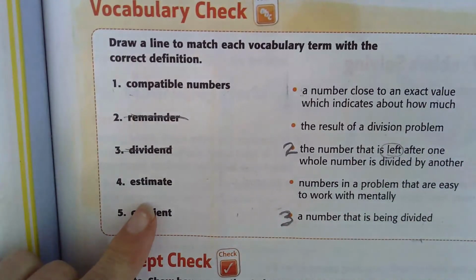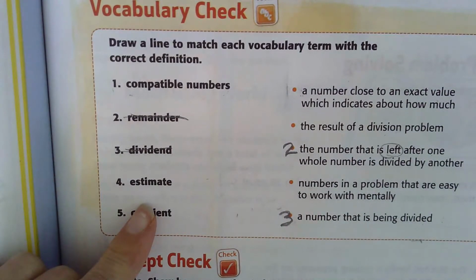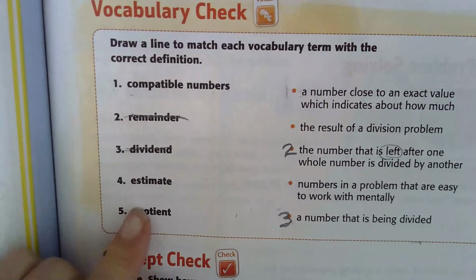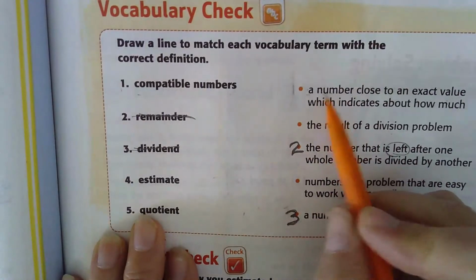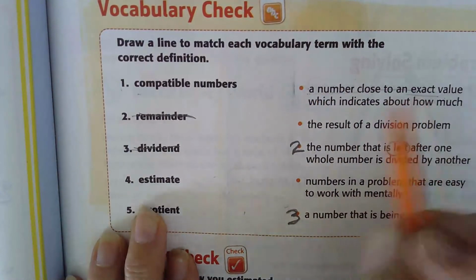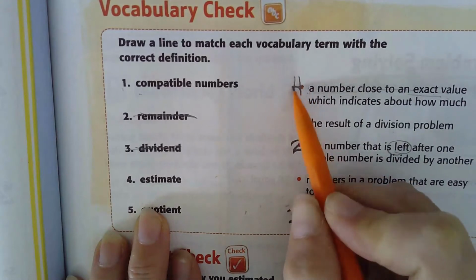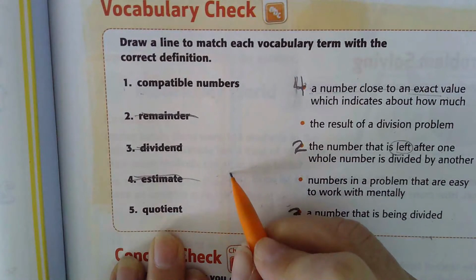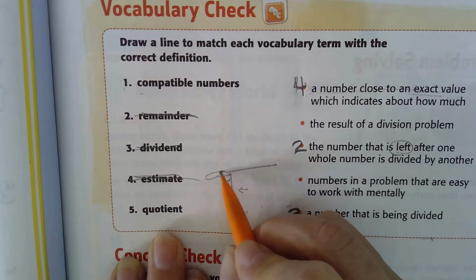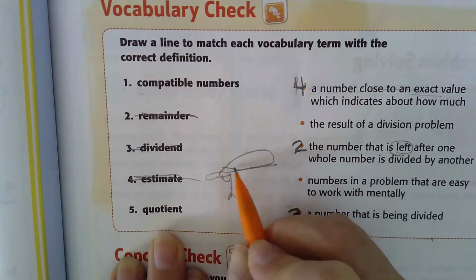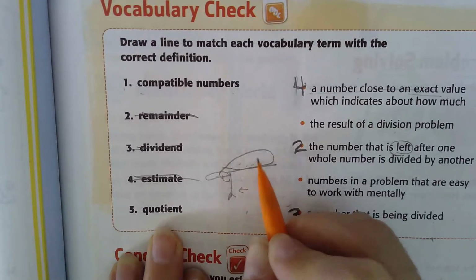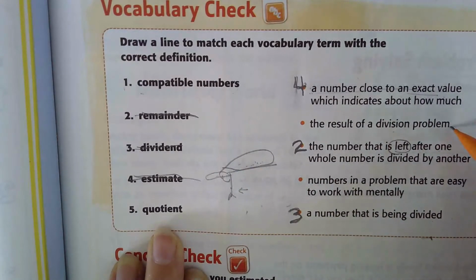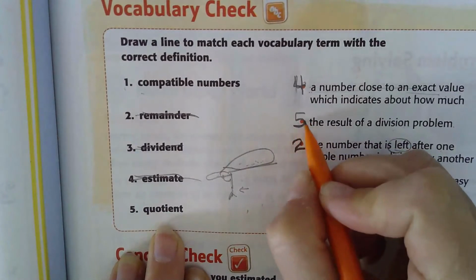Estimate. I know estimates are where I get an answer in my head that should be close to the exact answer. That matches a number close to an exact value. So the estimate goes up here. Quotient. Again, Miss Yoder taught me. Here's his visor, here's his head, there's his end. If he is saying something, that's his quote. His thought bubble goes up here. The answer is the quotient. Result of a division problem is a quotient.